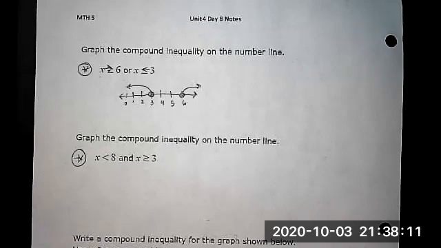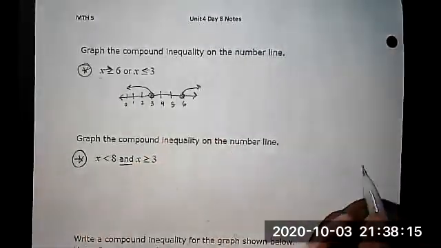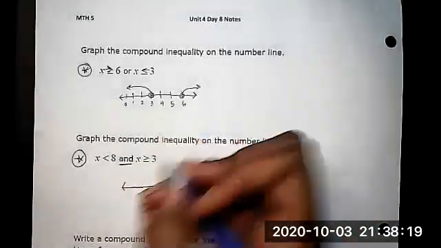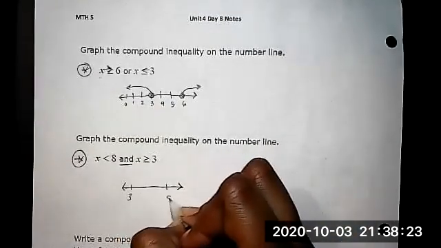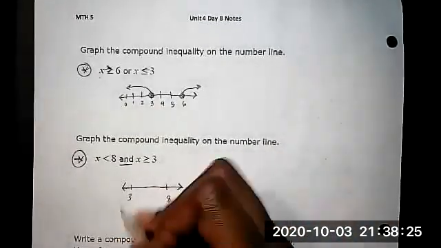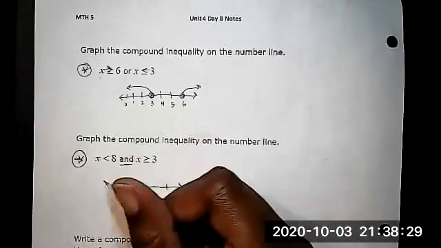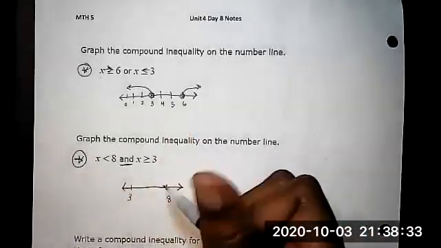Graph the compound inequality on the number line, of course, again, and this one says "and." Let's see how that changes. You should know that the 3 is going to be here, 4, 5, 6, 7, 8, 8 is here. You don't have to really show in between. On Alex, they'll probably have a real number line and you can put the numbers there.